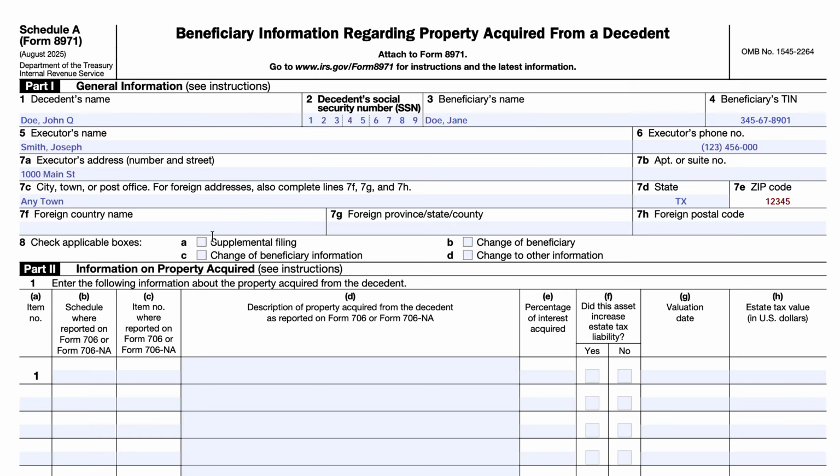So the first box would apply if this is a supplemental filing. Basically, if this supplements a previously filed Form 8971 or Schedule A. B, if there is a change of beneficiary. Or C, change of beneficiary information. And then D, if there's a change to any other information.